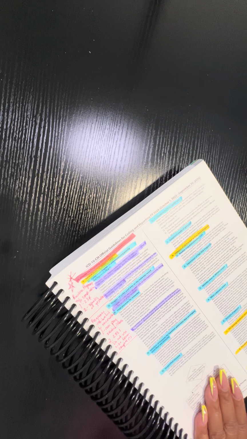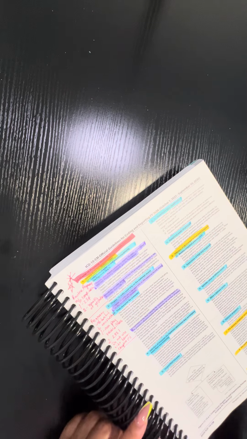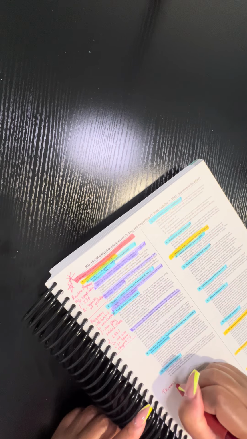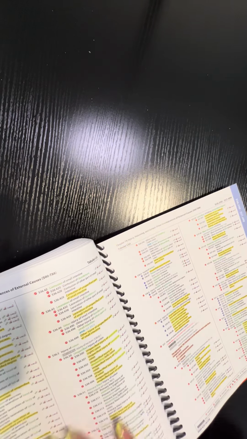Now right here, I want you to put trimester weeks. Page, we got to find out what page it's on. Let me find out so you can put the page number here. So we're going to go to the O codes.